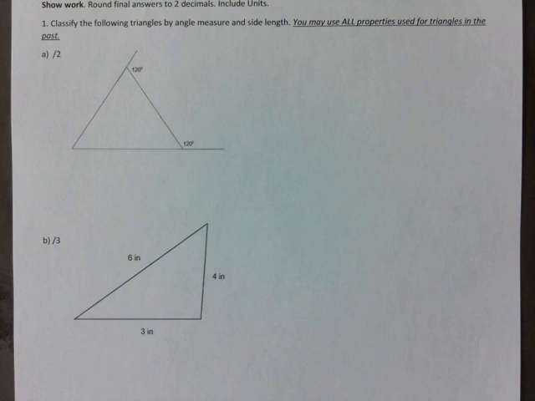Classifying triangles. Classified information. There it is.